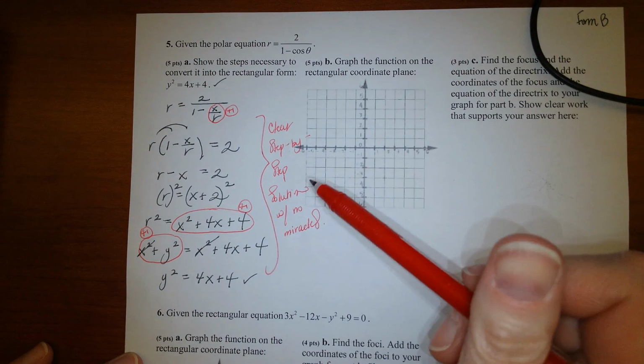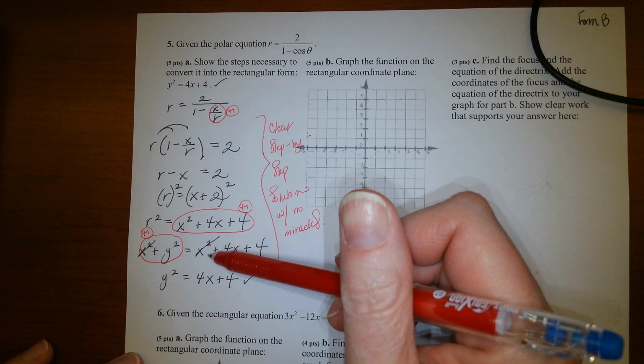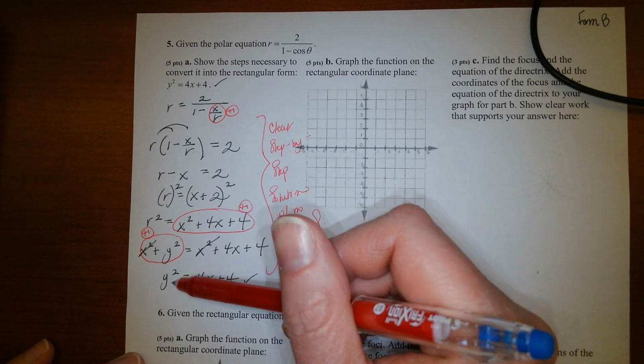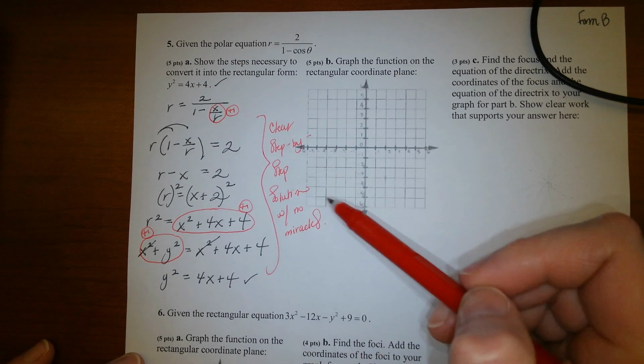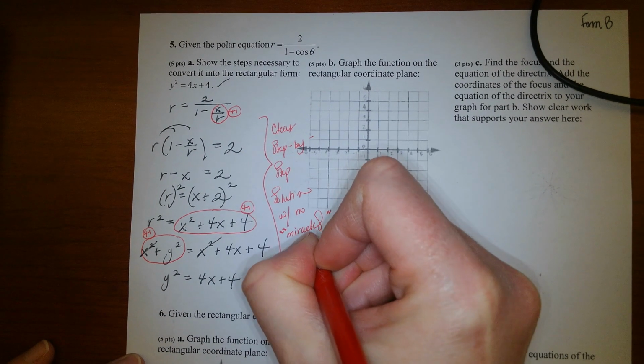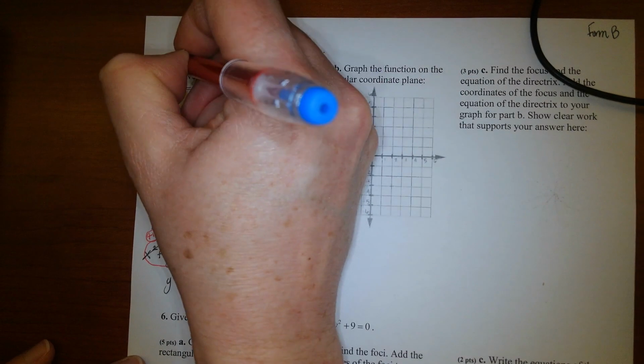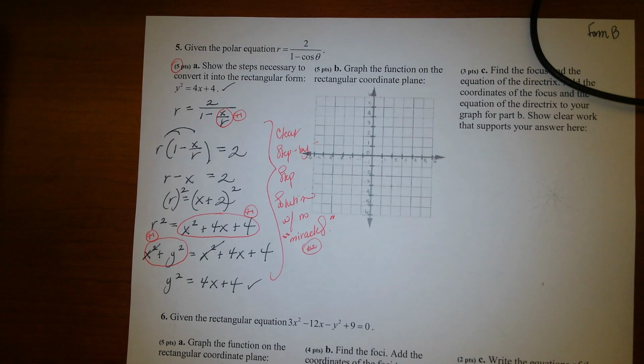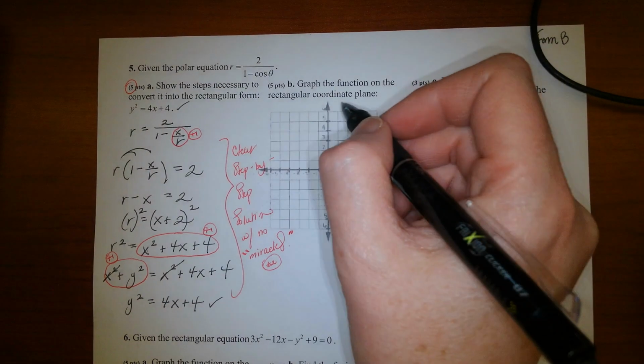I know a couple of you weren't sure what to do, so out of desperation you just wrote the answer at the end. That would be one of those miracles that I'm referring to here. There you go, and that would be the last 2 points. So that's 5 points.